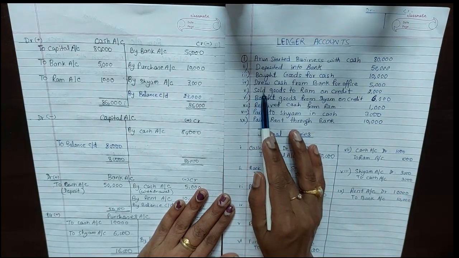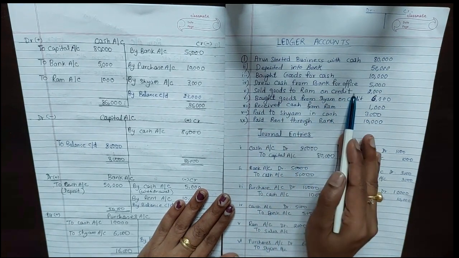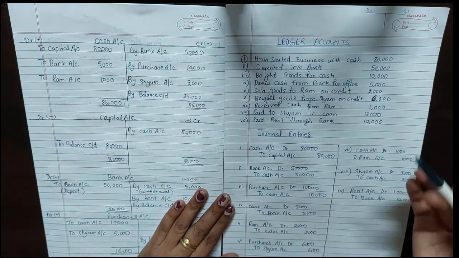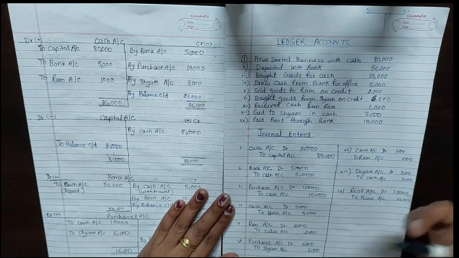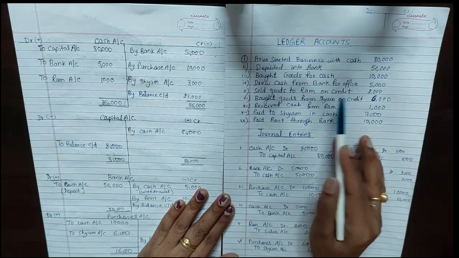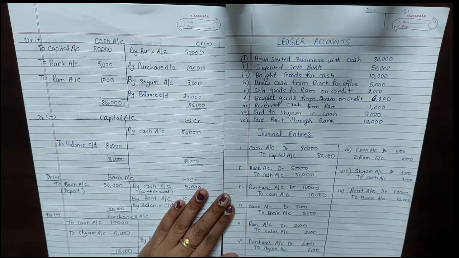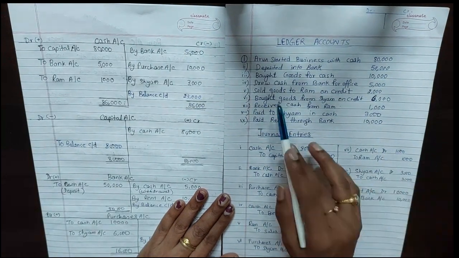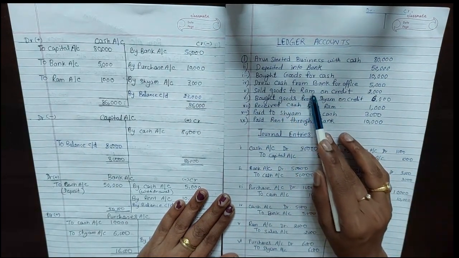Now next, sold goods to Ram on credit 2,000. Ram is your debtor, because you sold goods to Ram on credit. A debtor is an asset, because now you are selling and after that you will get the money back. You will get money from Ram in future.